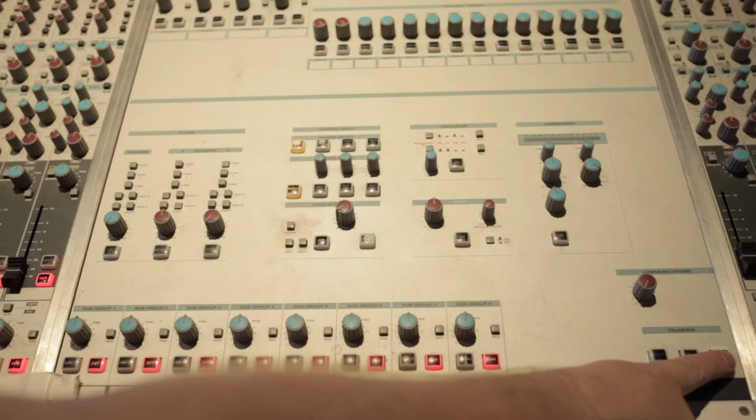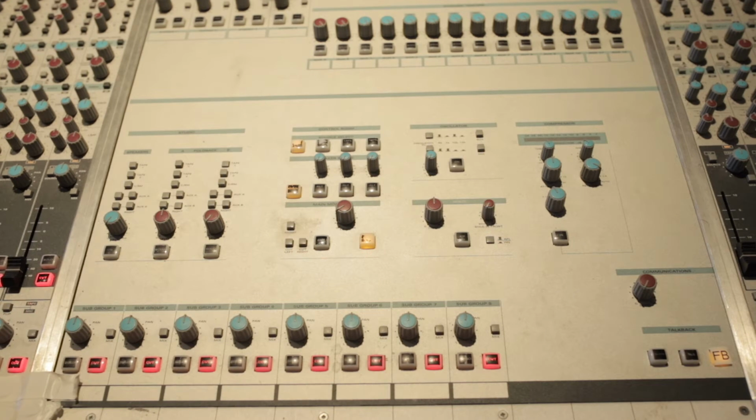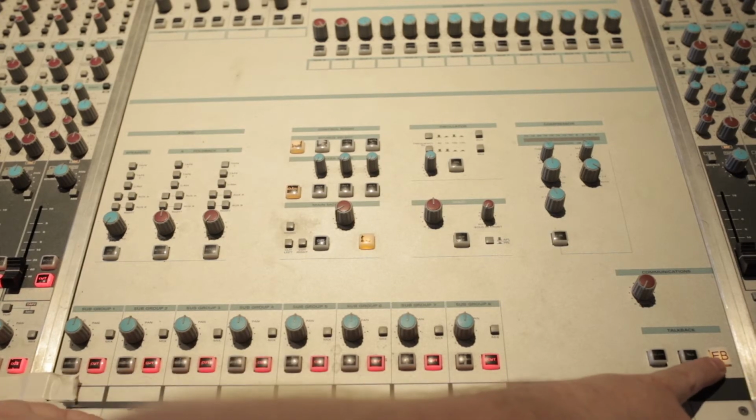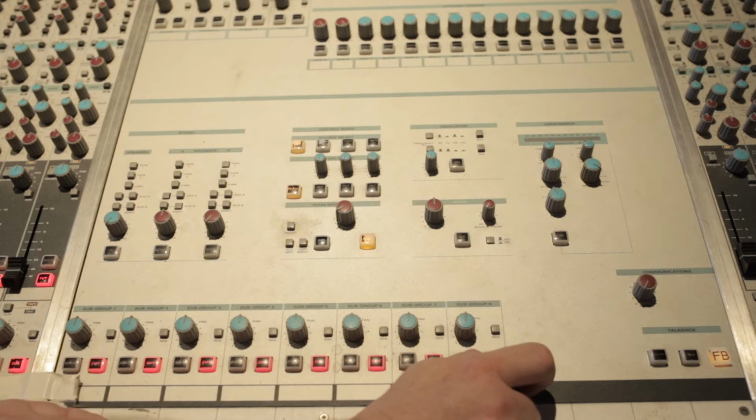As seen in the headphone mix video, we will test that with a pair of headphones on so that we know the artist is getting a decent level. It's not too loud, it's not too quiet. They can hear us over a headphone mix. It's important to note that the FB button is a latching button. This means you just need to press it once and it'll stay on.